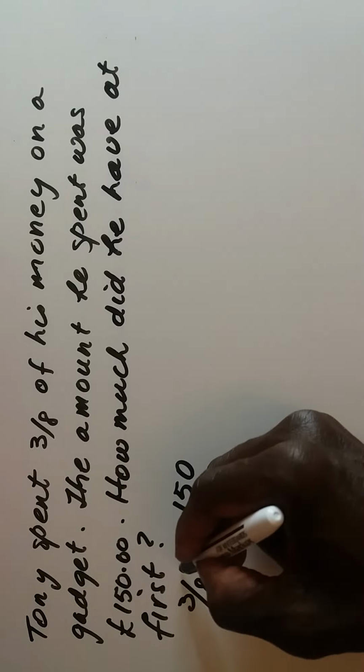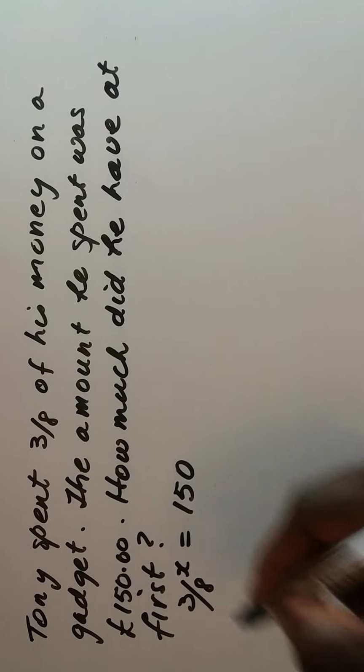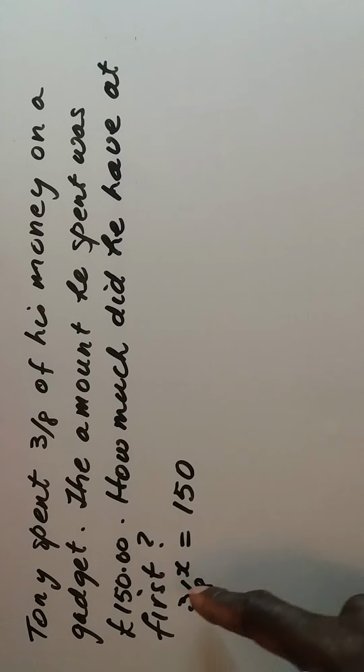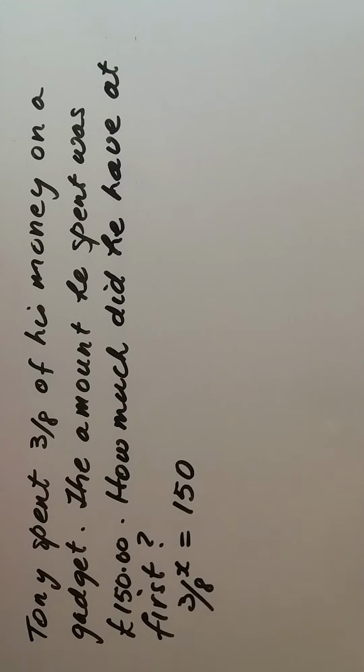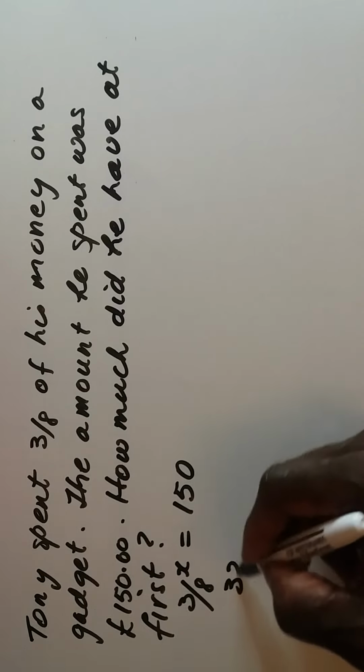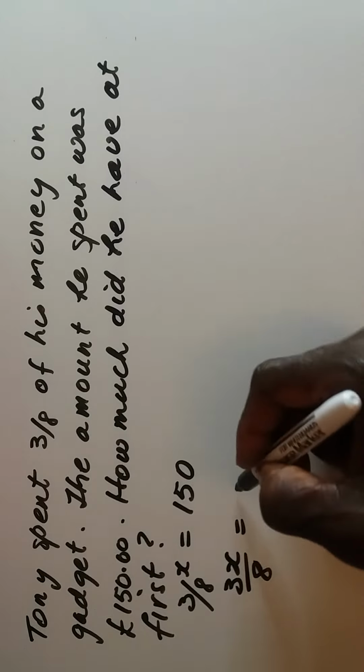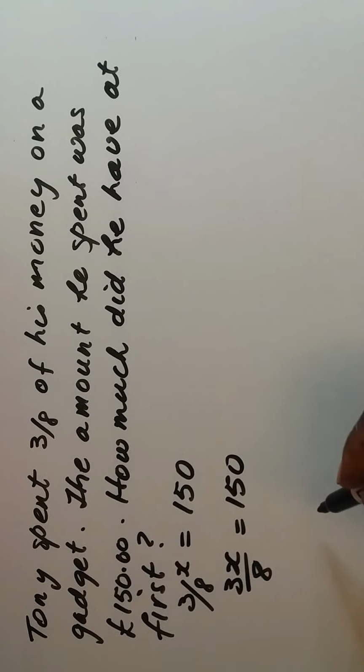We can do this in one go using algebra. We call that amount x. So 3/8 of some amount he spent is equivalent to 150. So we have 3x over 8 is equal to 150.